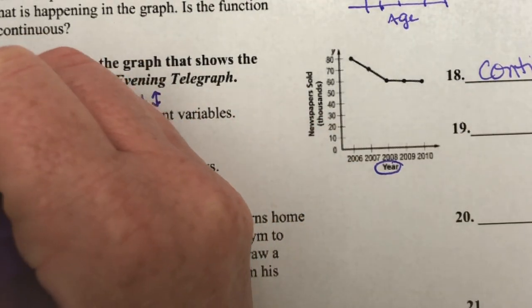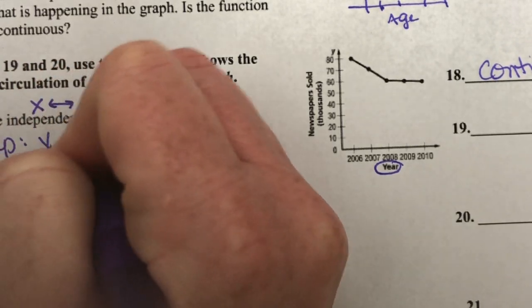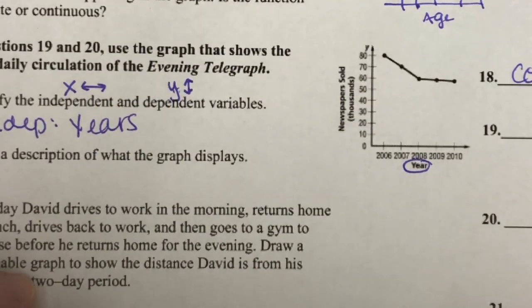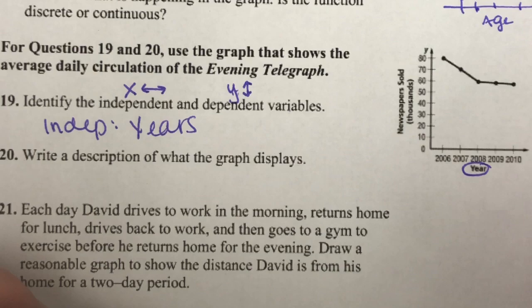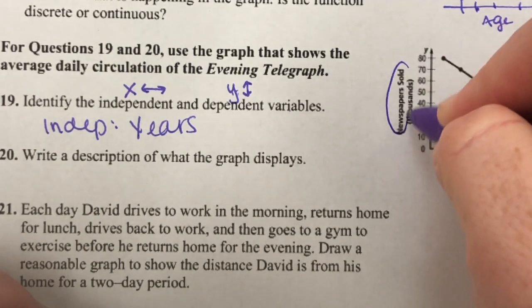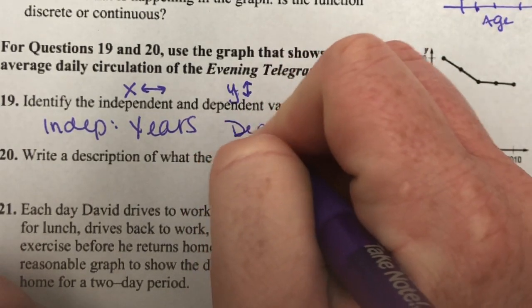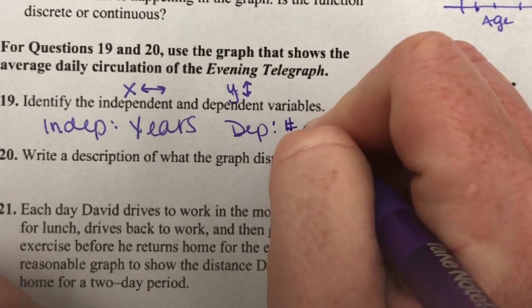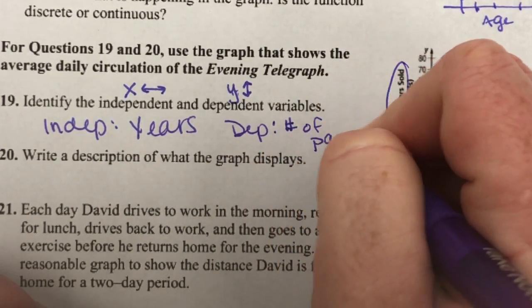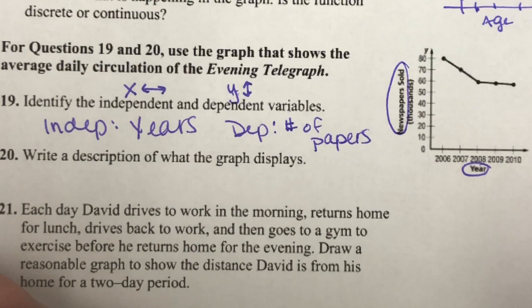So independent is our years. Oh, there's the bell. Lovely. And then our dependent variable is the number of newspapers sold. Dependent, number of papers. Whatever's on the y-axis is always our dependent variable.